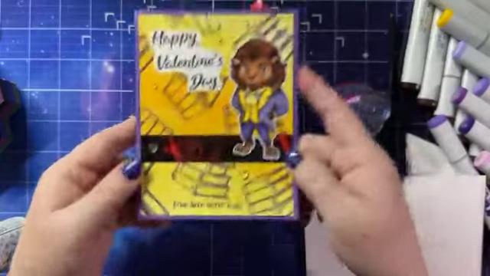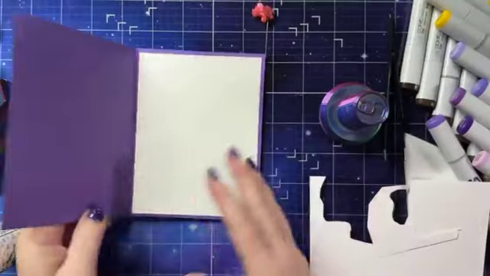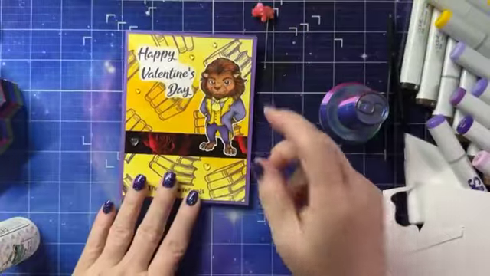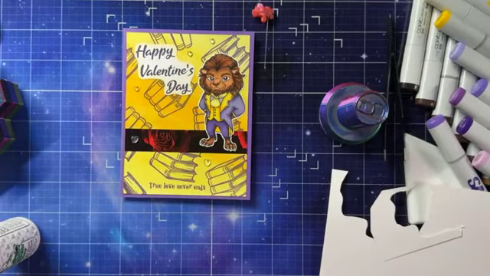That ice shimmer on the background is super cool. And then you open it up and it's a happy Valentine's Day. So you can use these stamp sets for anything that you want.